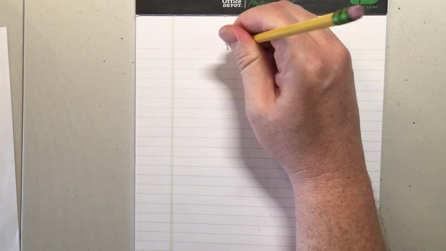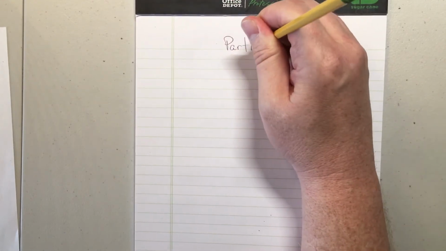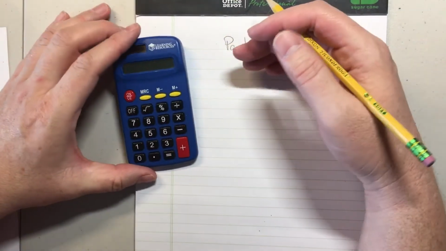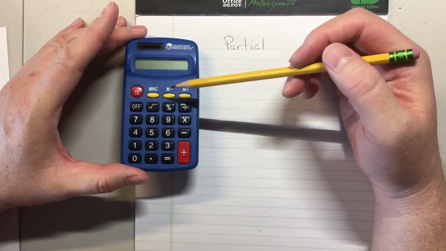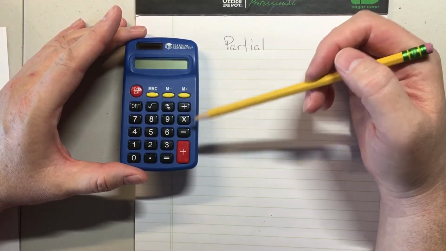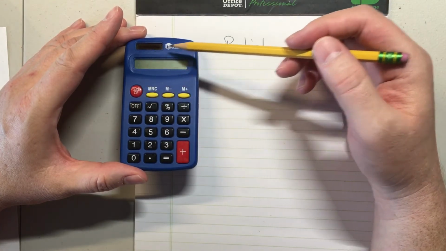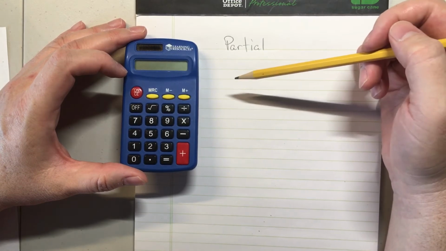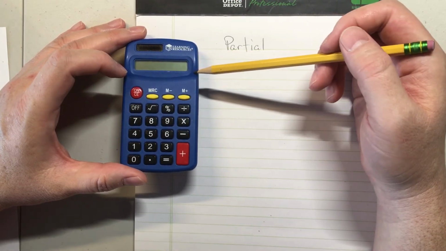I will say that for partial quotients, I wouldn't use a calculator for division unless your calculator can show you the remainder correctly. In this case, it's going to show the decimal.